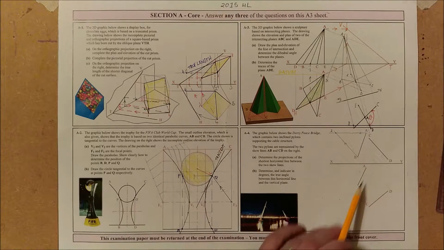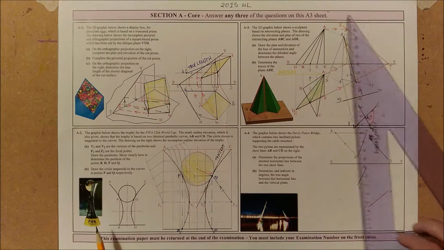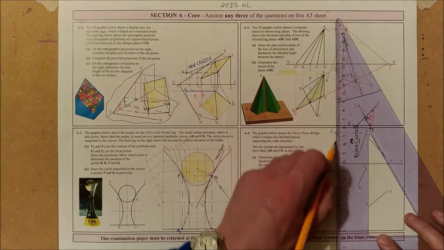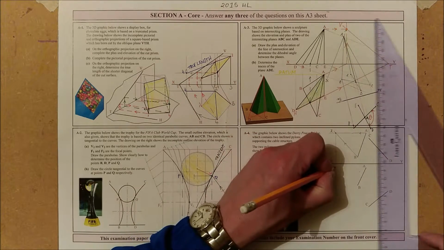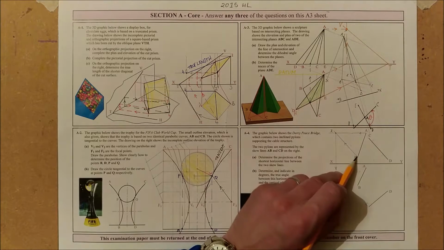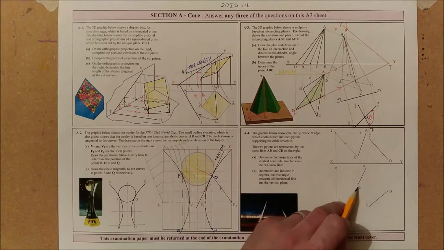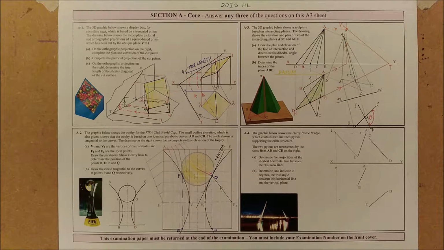Essentially, to find that in the plan view, we're going to do the exact same thing. I'm going to project down that point X. From B here, we projected a line parallel to CD, so I'm going to do the exact same thing here. From B, I'm going to draw a line parallel to CD.